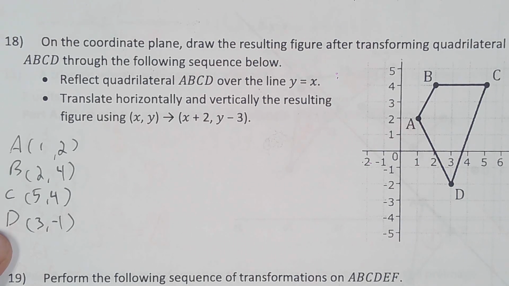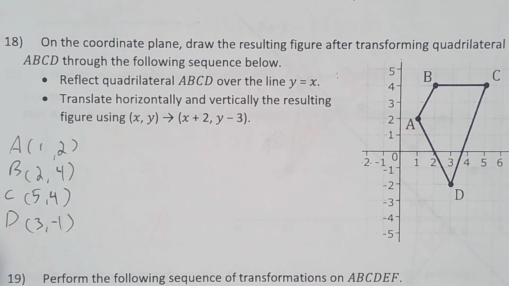All right, moving on to the EOC review, number 18 through whatever I get through. Here is a quadrilateral on a coordinate plane that undergoes two transformations. First thing I did was to take each one of these points and write down their coordinate points in a column.